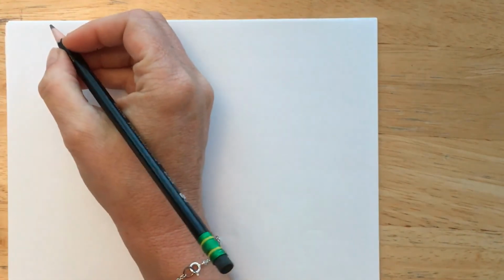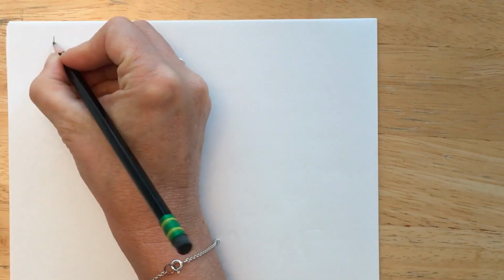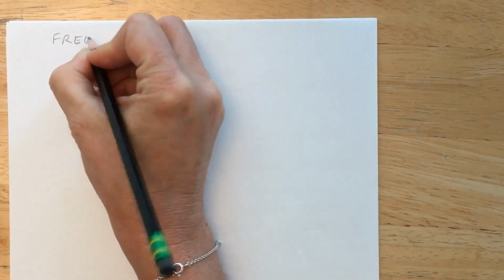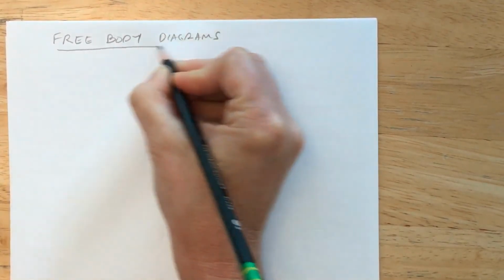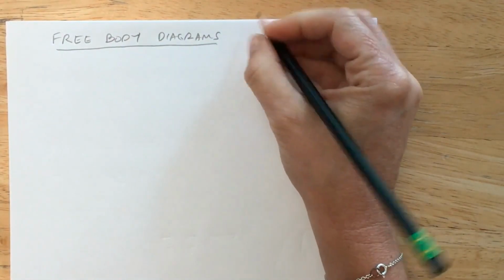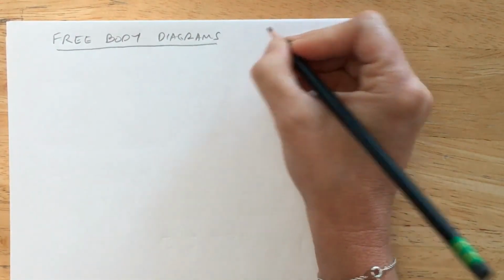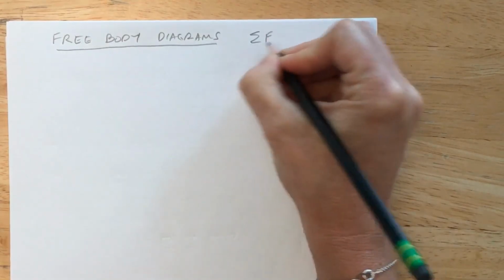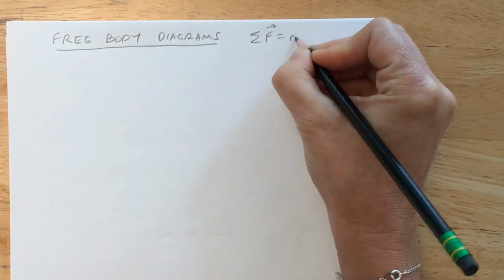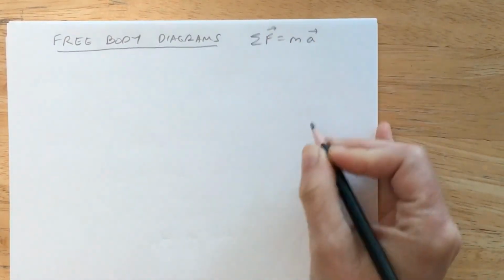The very first step in any problem involving Newton's laws is always what we call a free body diagram. So free body diagrams, when we apply Newton's second law, the sum of individual forces, remember, is going to be equal to the mass times the acceleration.